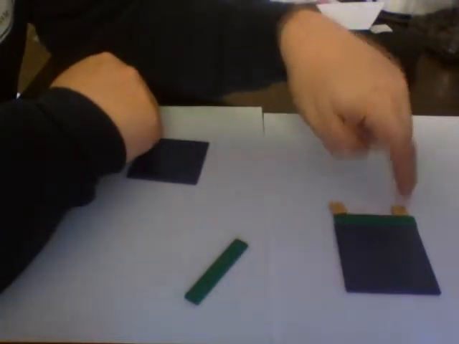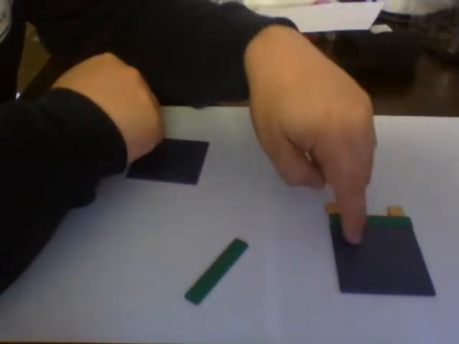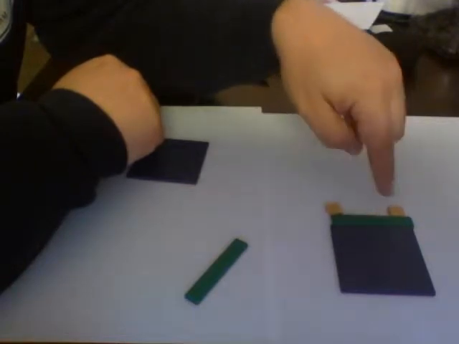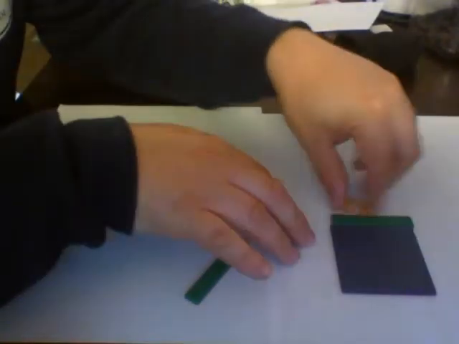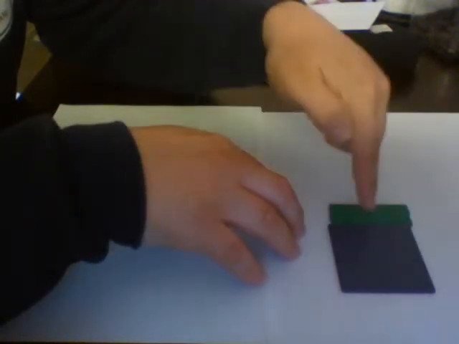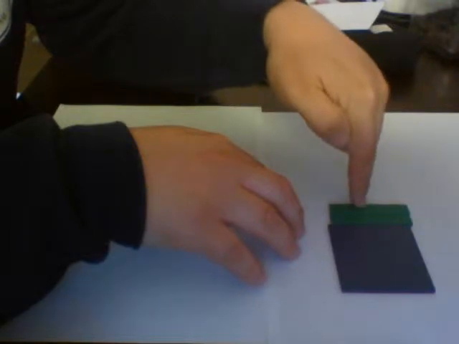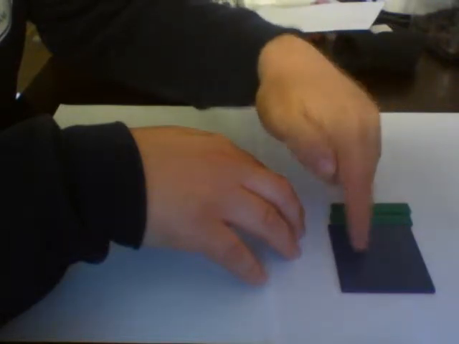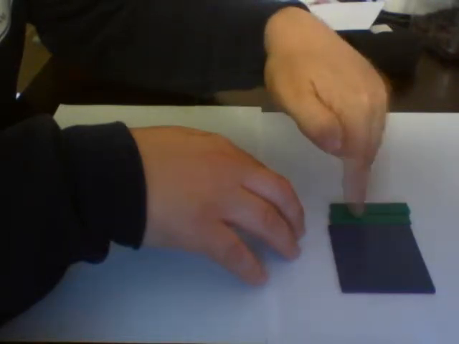So we got an x squared, an x, and 2 1's, so this is x squared plus x plus 2. This one here would be x squared plus x, or if I want to be a little bit simpler, x squared plus 2x.